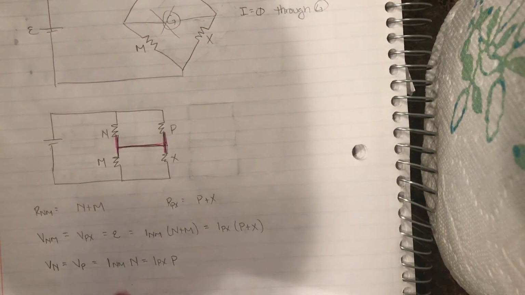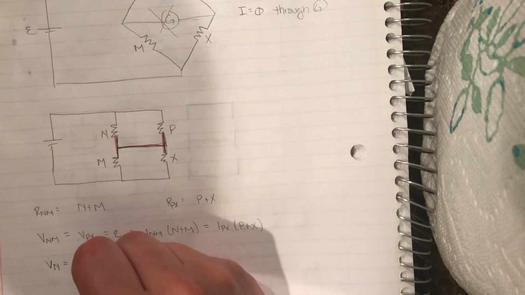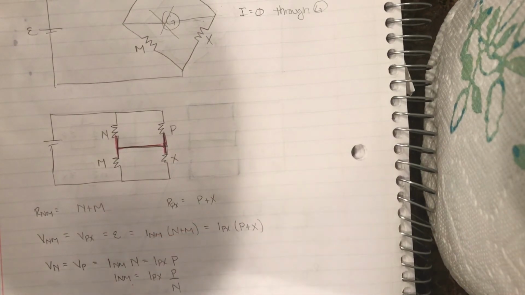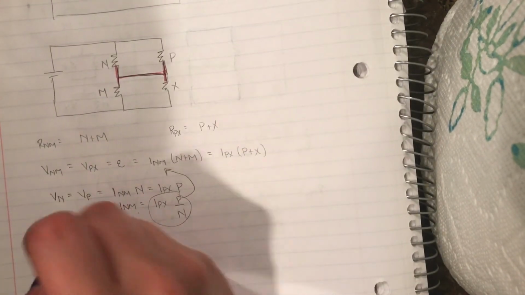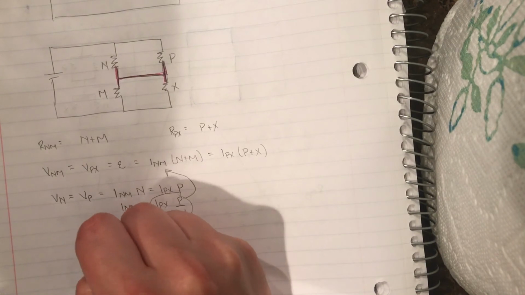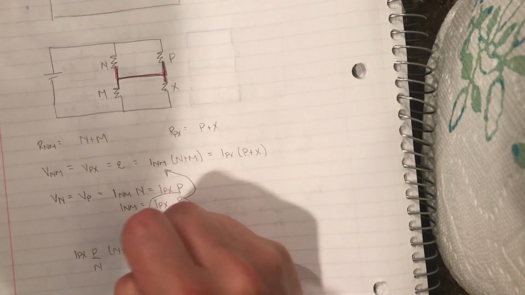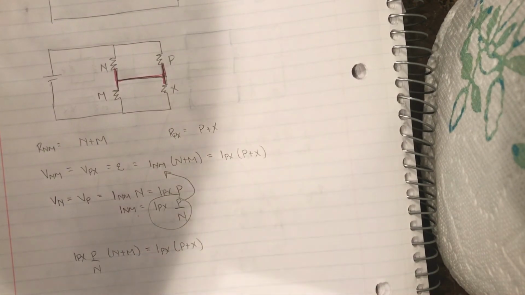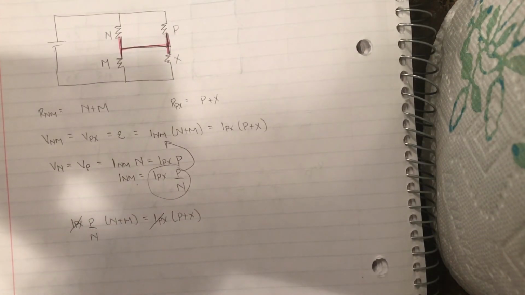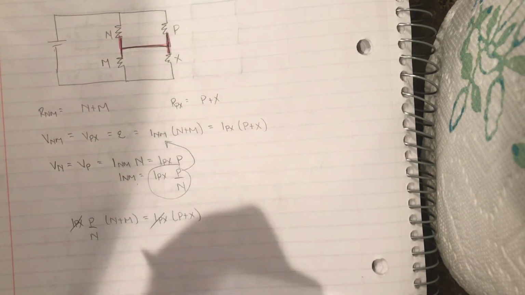So now I NM is equal to I PX P over N. So I can take that and stuff that in there. So I have I PX P over N times N plus M is equal to I PX times P plus X. So my I PXs cancel. So the current and the voltage through this circuit does not matter. So now I can solve for X.